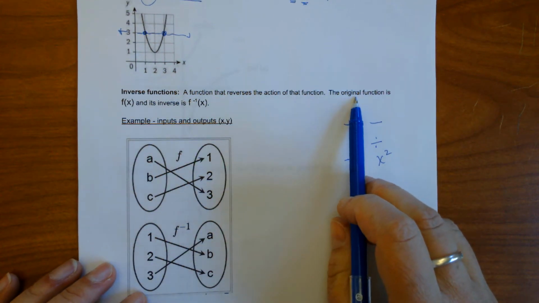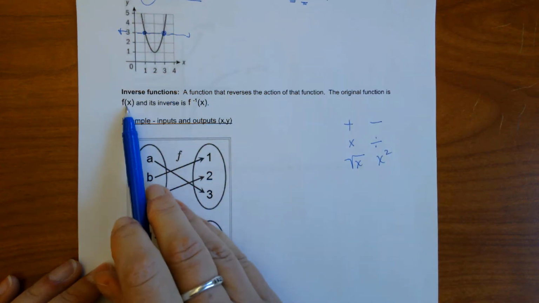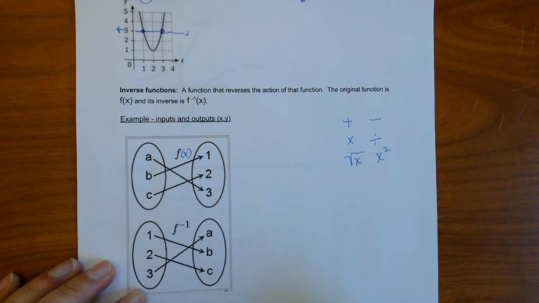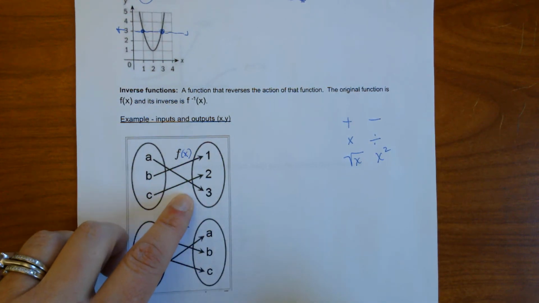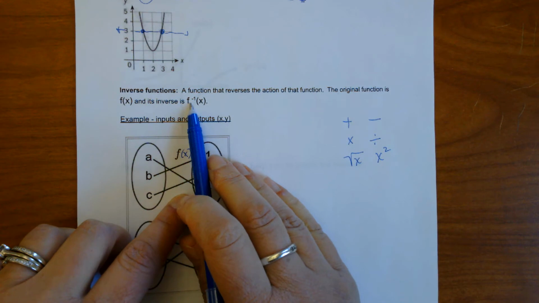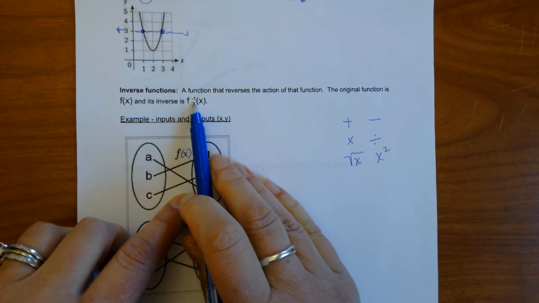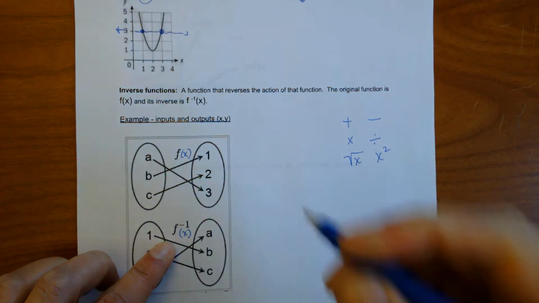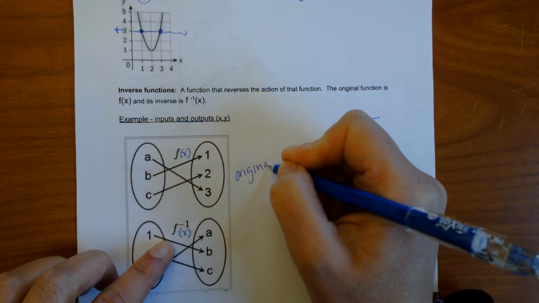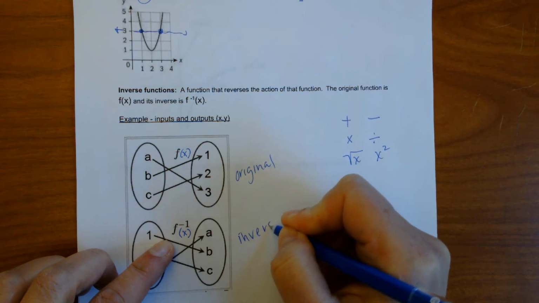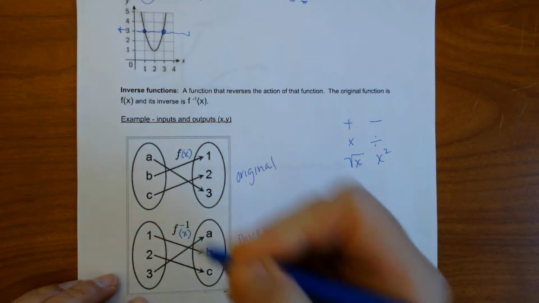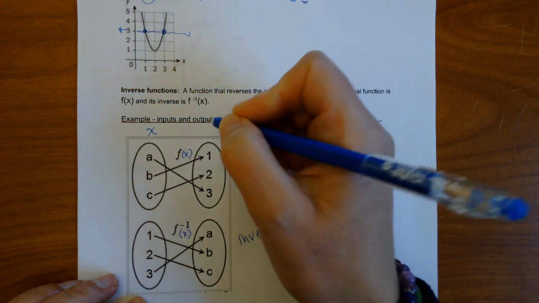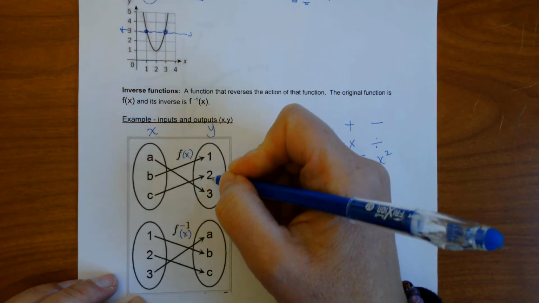So we're going to have some notation. The first one is the original function, f of x. So this is f of x. Just put that in for you. This is the original. Now to take the inverse, we're going to have f to the negative 1. This little negative 1 here means inverse. So f negative 1 of x. So this is our original, and this is the inverse. And let's look to see what happens. So I'm going to take A, B, C. That is my input. And it's going to be mapped to 1, 2, 3.